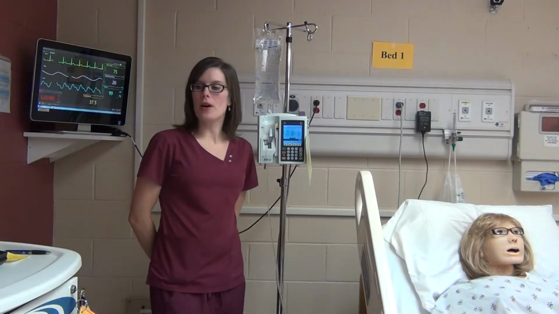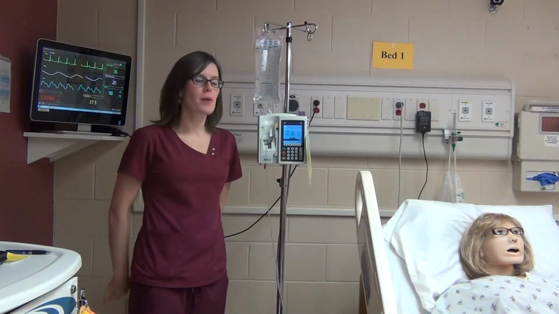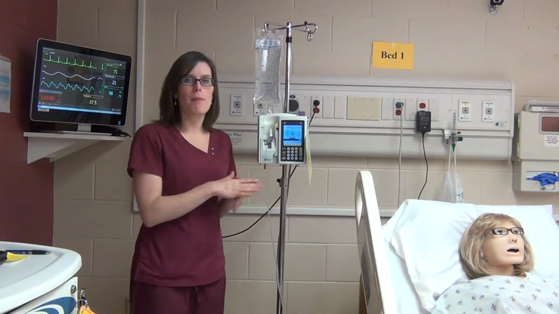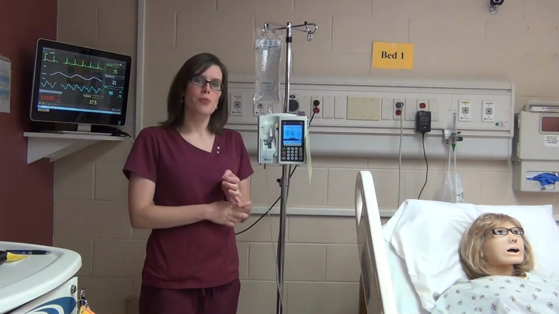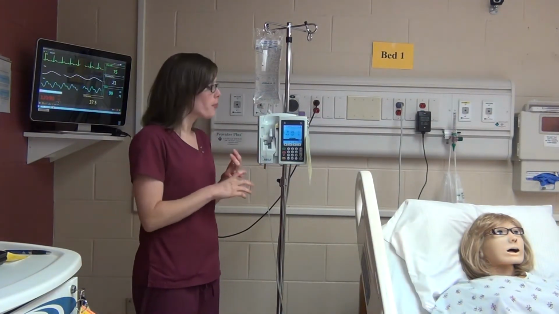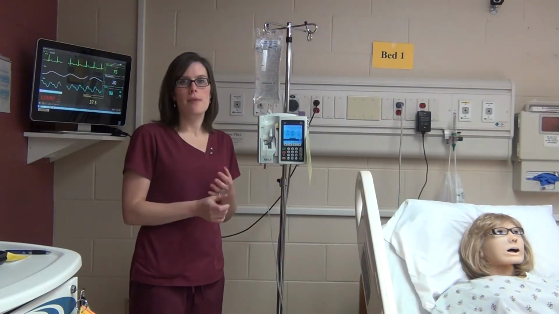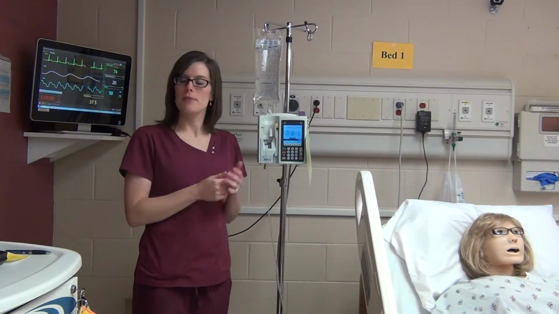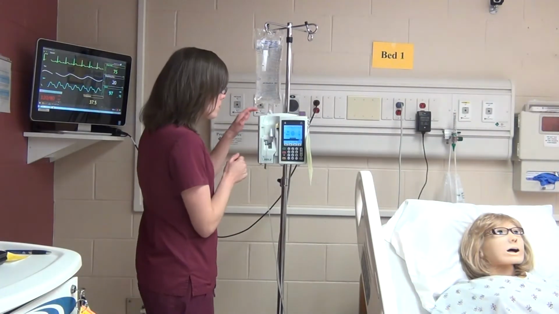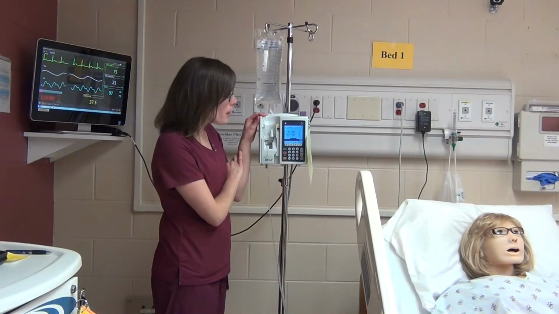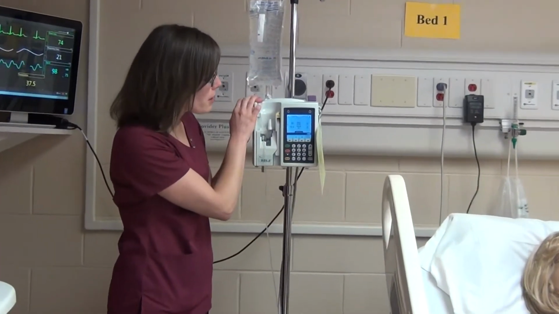Hi everyone. So today we want to show you a little bit of the IV pump and teach you how to change the rate on a primary bag or primary infusion, and then how to hang a secondary piggyback, maybe like an antibiotic, something like that. So we'll go ahead and zoom in, and you can see we have a primary bag hanging here.